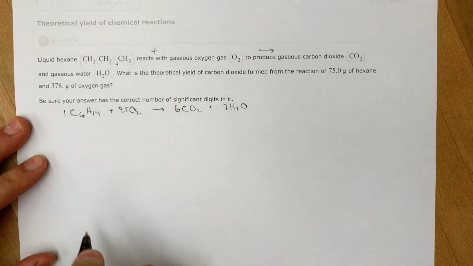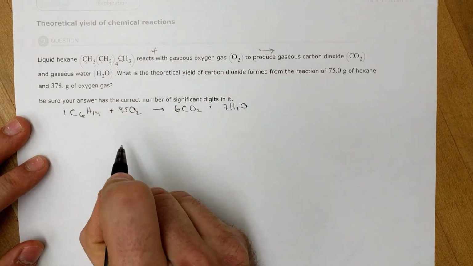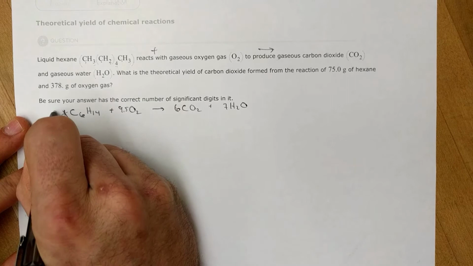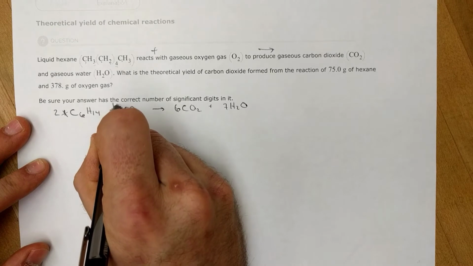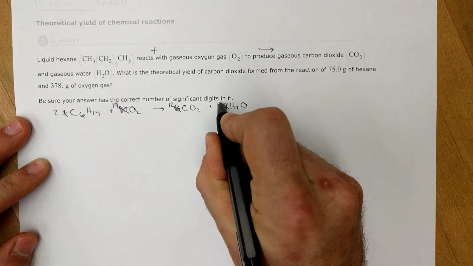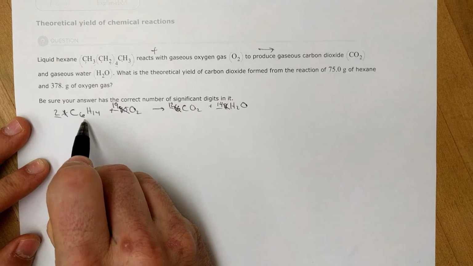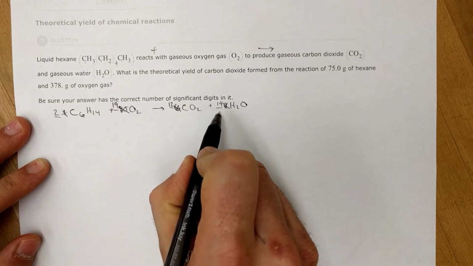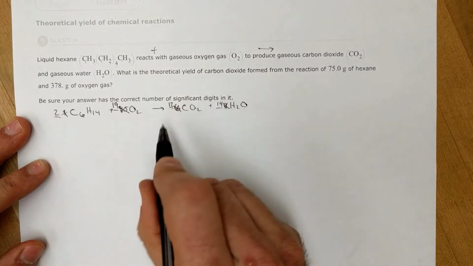The problem is we're not allowed to balance using halves or using fractions, so we need to change these all to whole numbers. So to get balanced, we'll just double everything. So replace the 1 hexane with a 2, replace the 9.5 oxygens. 2 times 9.5 is 19, 2 times 6 is 12, and 2 times 7 is 14. So there are our new coefficients: 2 hexanes plus 19 oxygens react to form 12 carbon dioxides plus 14 waters. And we're ready to go.